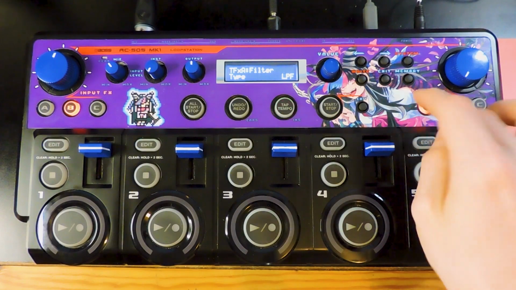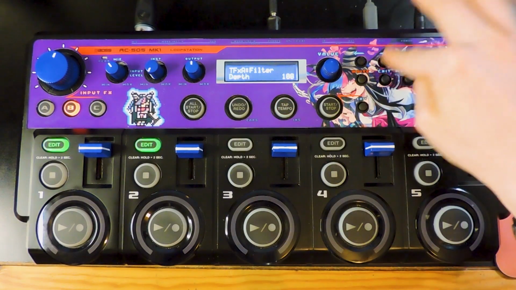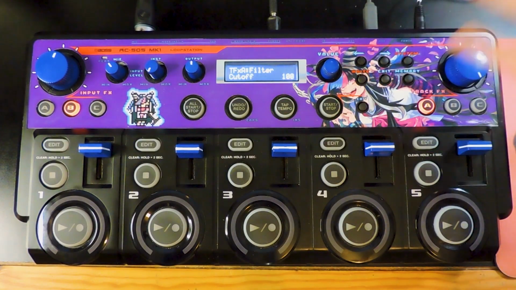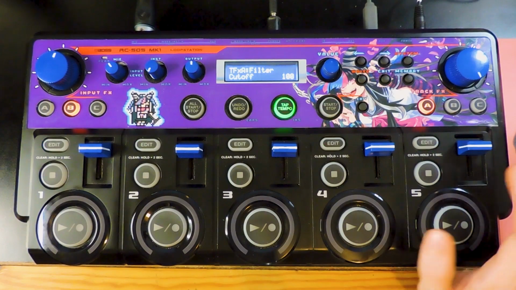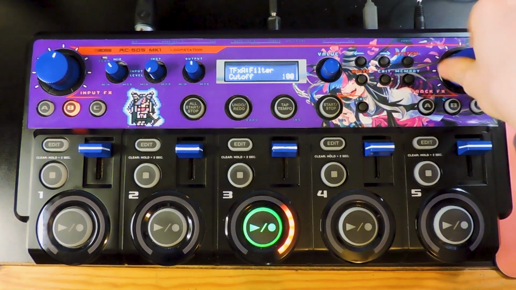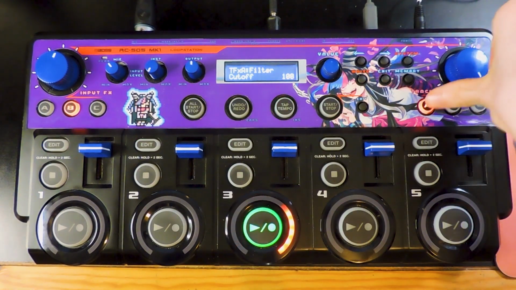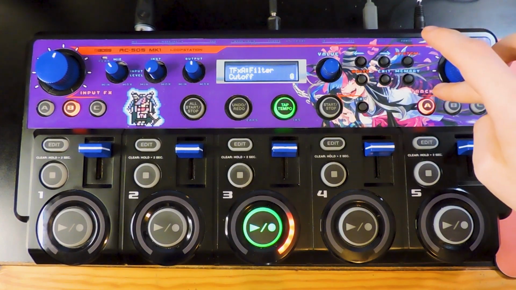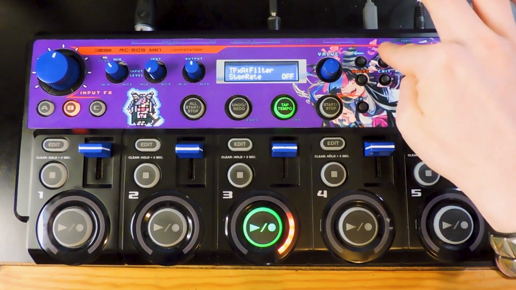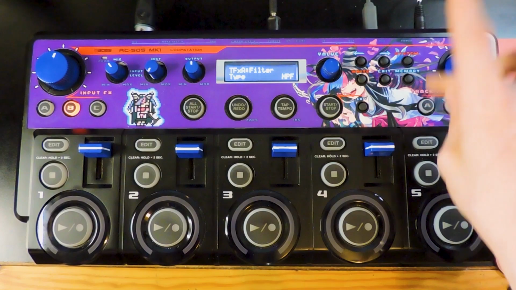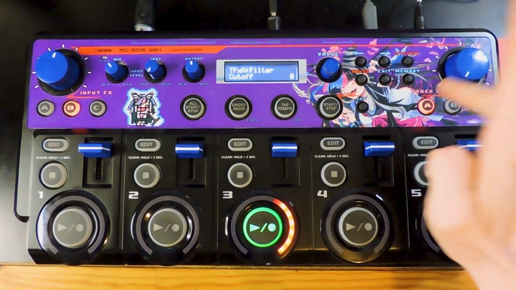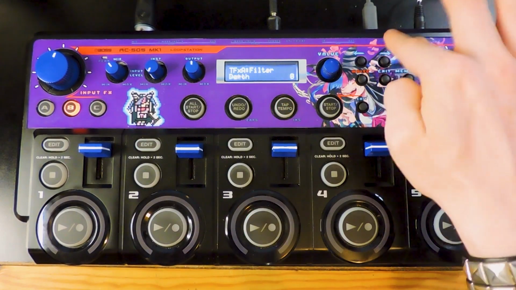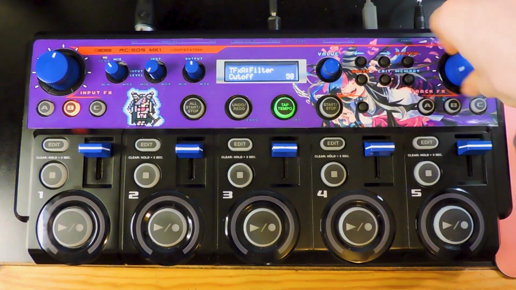I want you to note that even when it's muted, like on a low pass filter if we have it on 100, or a high pass filter if we have that on 0, the filter still cuts some of the sound. In order for it to not do anything, you need to have everything at 0. And the cutoff is controlled by the knob, as you've been seeing.